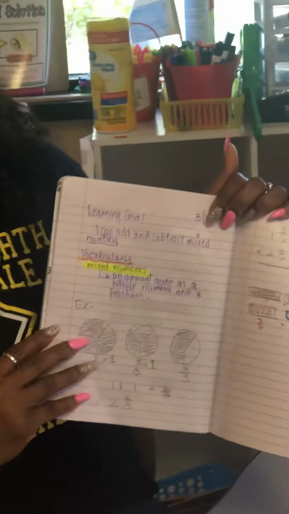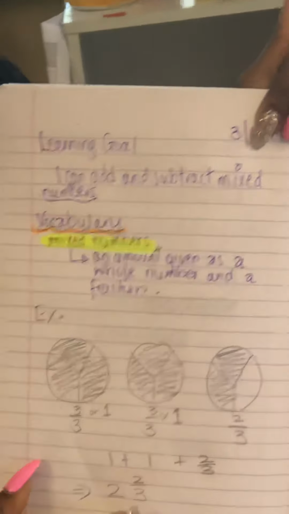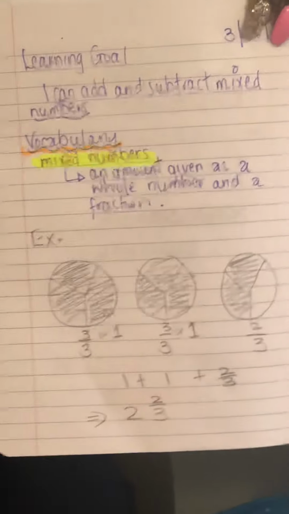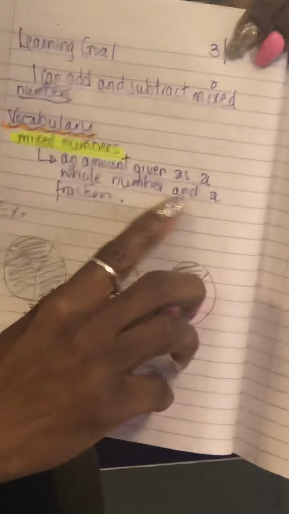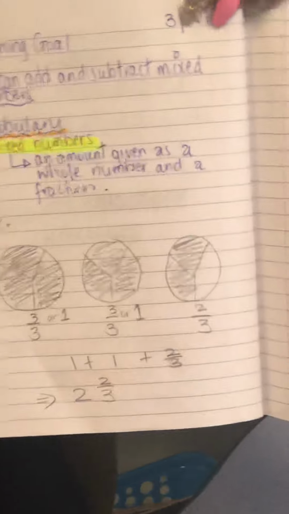Okay, so the vocabulary that we want to focus on is mixed number. What is a mixed number? Because you said you can add and subtract them. So if you are going to be able to add and subtract mixed numbers, you have to know what a mixed number looks like. So a mixed number is an amount given as a whole number and as a fraction. So you have the regular standard numbers, and then you have the fraction next to it.